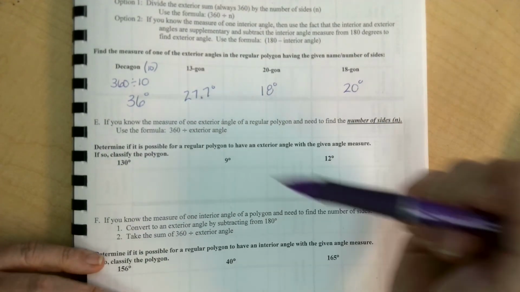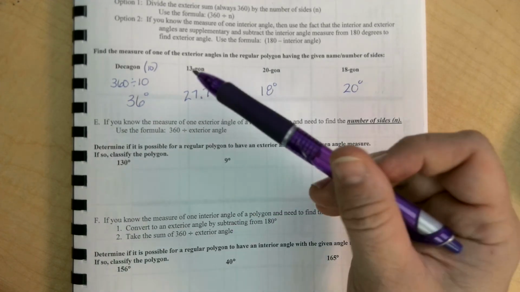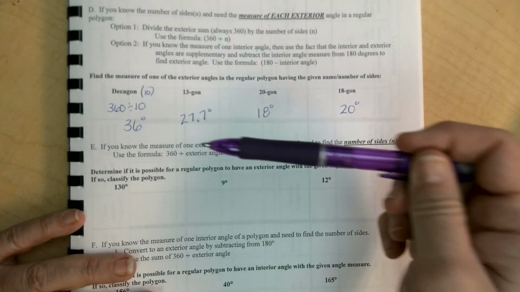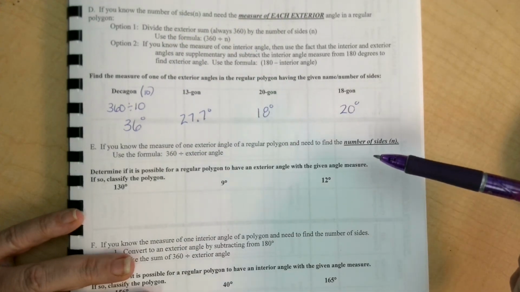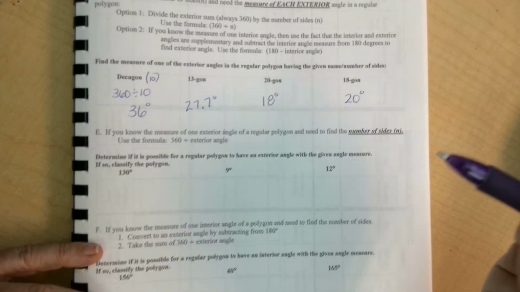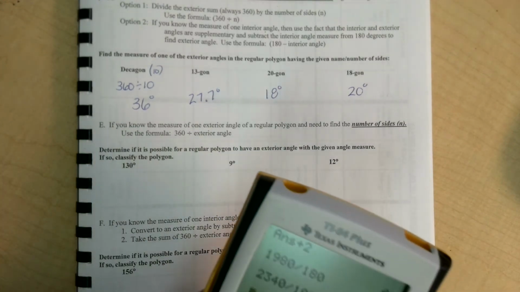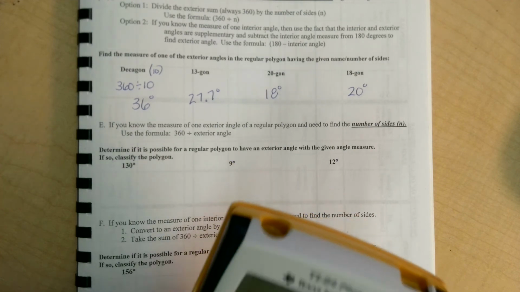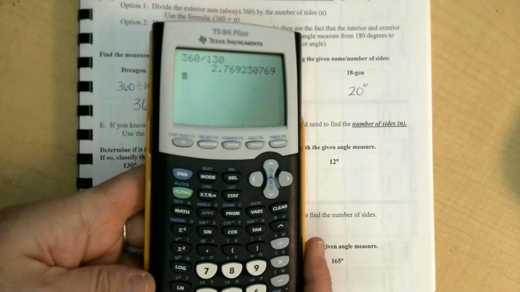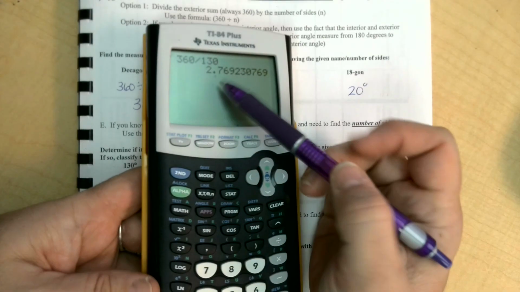So E says, what if I tell you an exterior angle and I want to know how many sides it has? Well, it's the exact reverse of section D. D gave you the sides and asked for the angle. Now I'm going to give you the angle and ask you for the sides. So you take 360 and divide it by the angle that's given. So 360 divided by 130. Oh no, I got 2.76. What's the problem? The problem is it didn't come out whole.